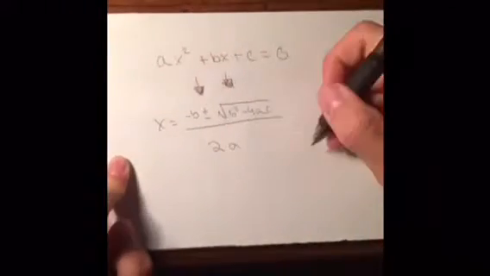So we're going to take the equation we already know, ax squared plus bx plus c, and we're going to put that in our new formula, the quadratic formula, which is negative b plus or minus the square root of b squared minus 4ac over 2a. Just a side note, the ax squared equation has to equal 0 or else this won't work.